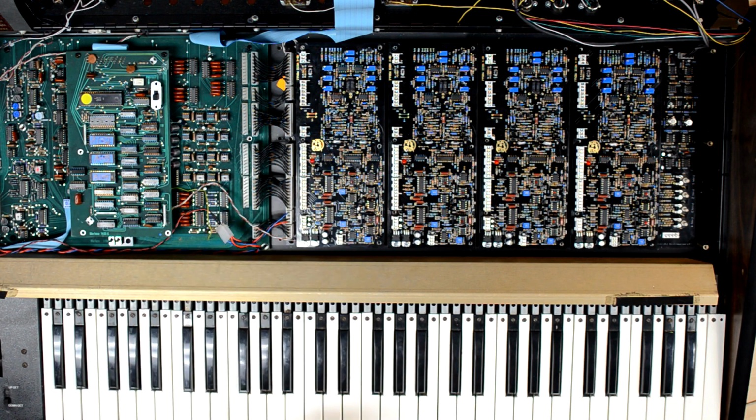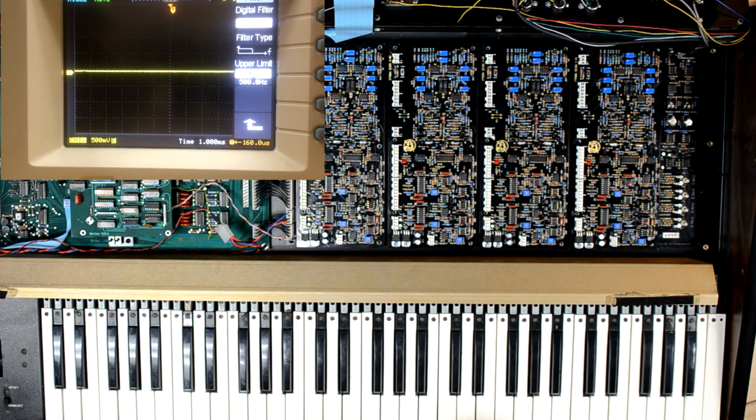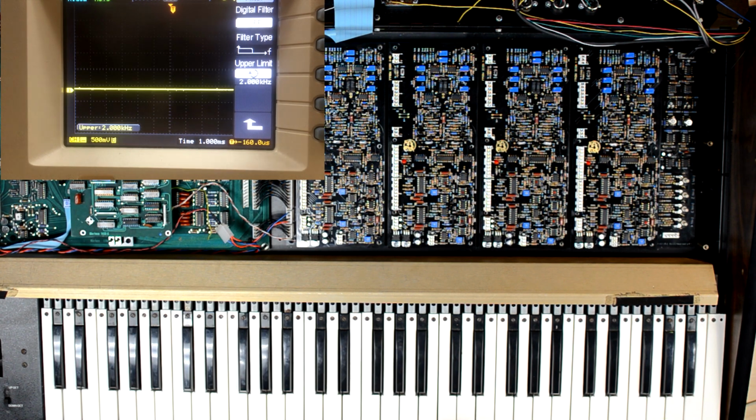The way I like to do it is I can use an oscilloscope and I can use my ears. So the oscilloscope I set to 1 millisecond per division. I like to enable a bandwidth limit to filter out some noise.